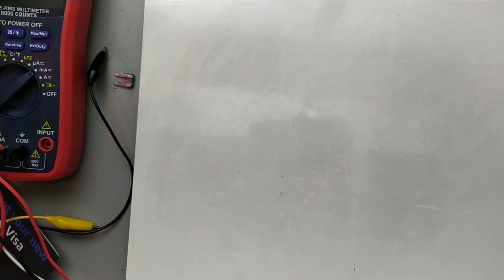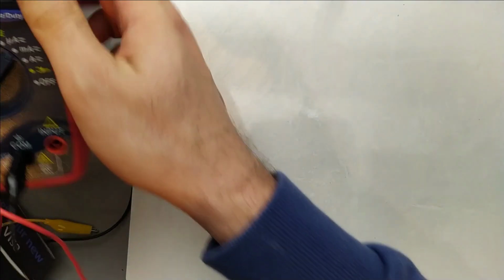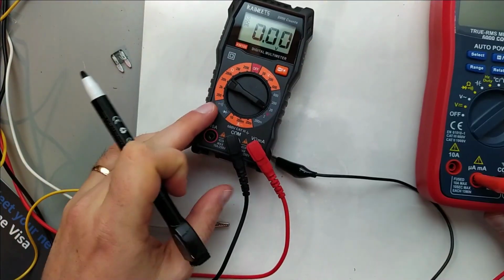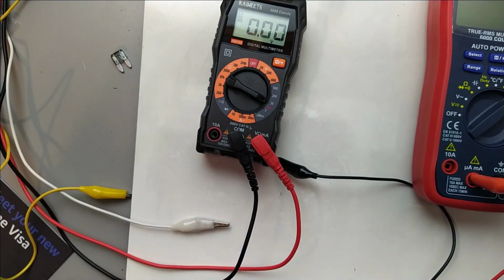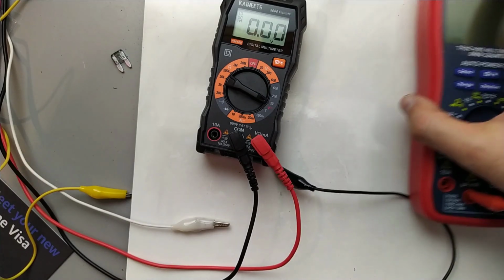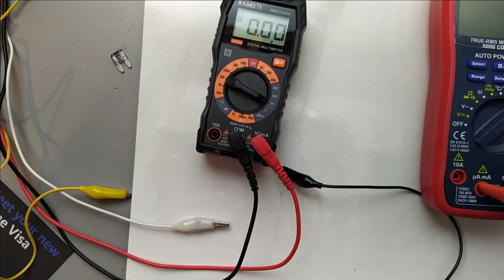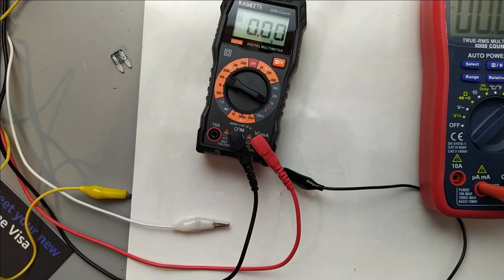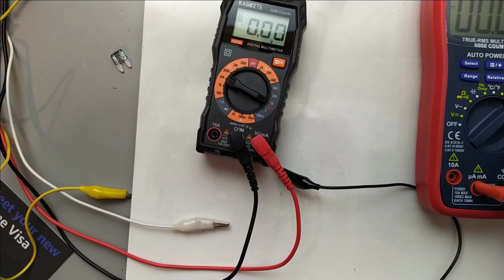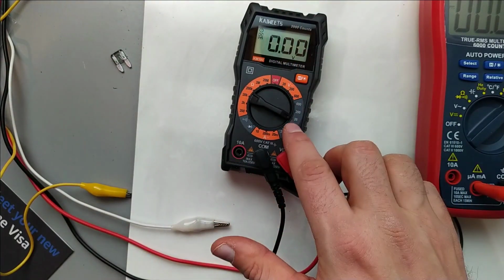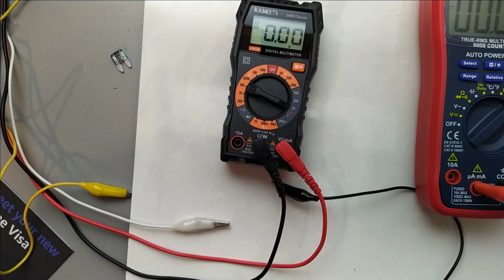We will need two multimeters which will serve as ampere meter and voltmeter. The one on the right side will be our ampere meter, and let me turn it on. Yes, so here we go for milliamperes, and here we go for volts.